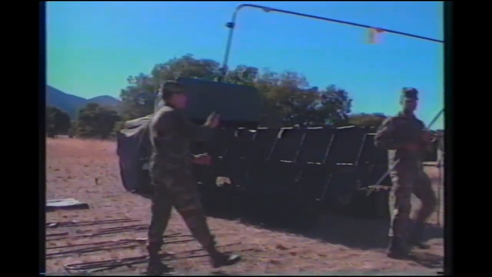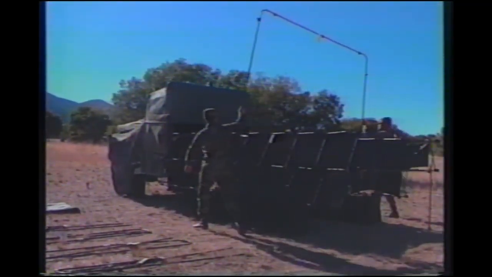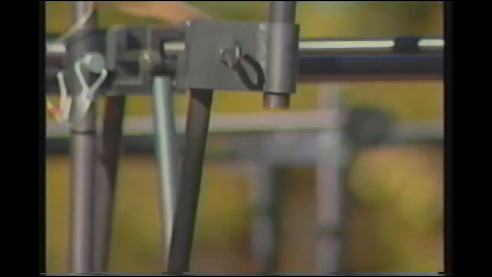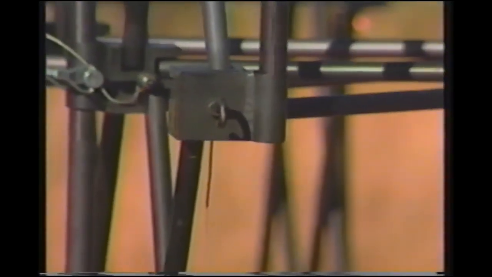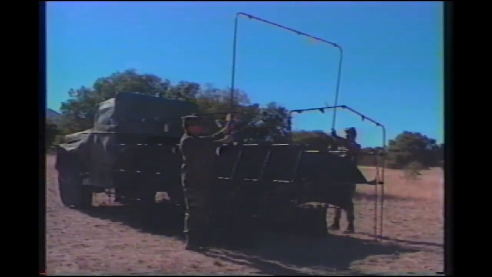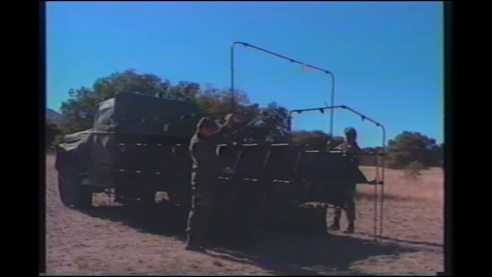Starting with the number 1 bow closest to the cab, place the bows into the frame collars. Allow them to slide down through the frame collars until the ends touch the ground. Repeat this procedure for the other 4 bows. Remember, only the first and last bow will have tabs with grommets in them.